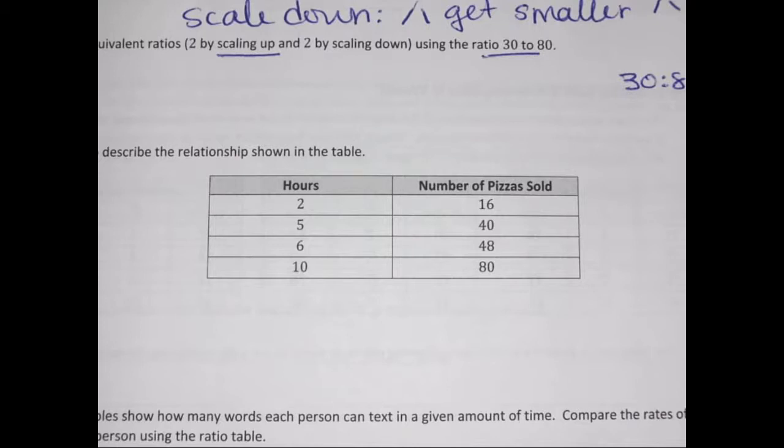Turn and talk to your partner. How do we scale it down?